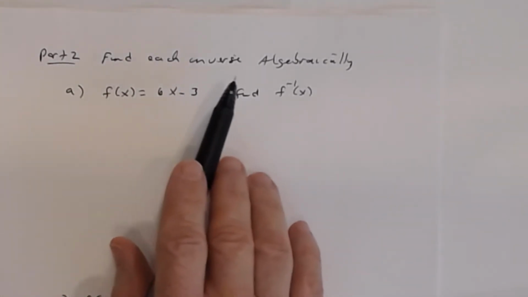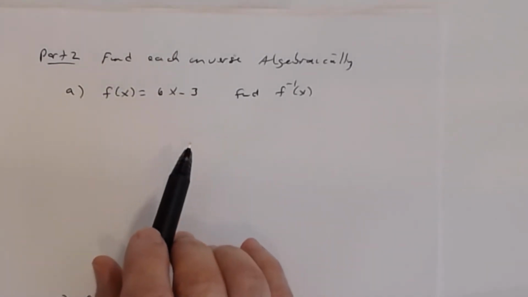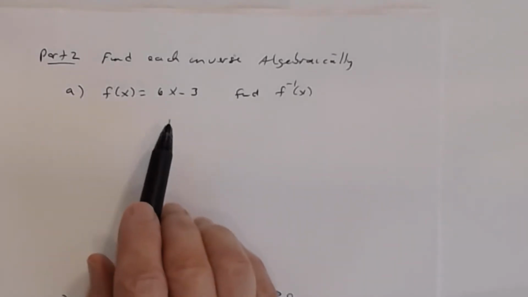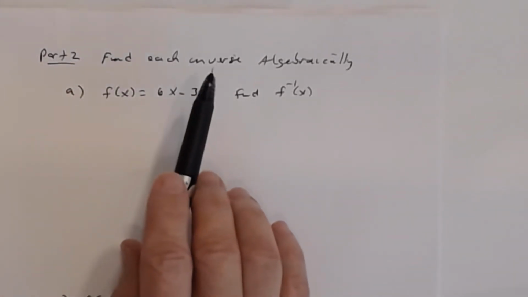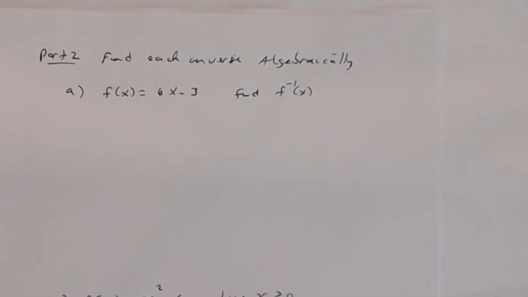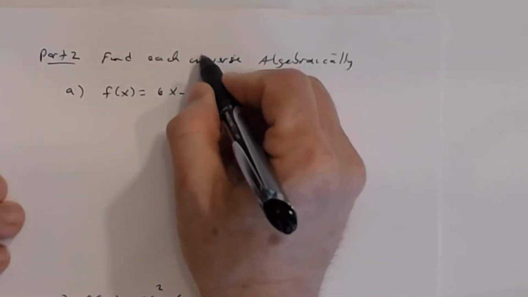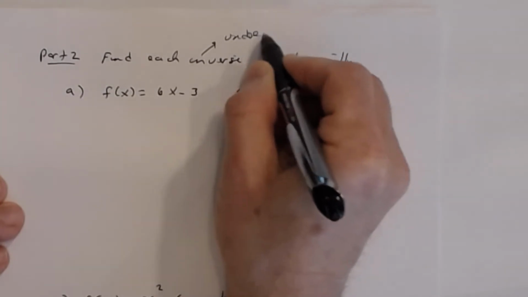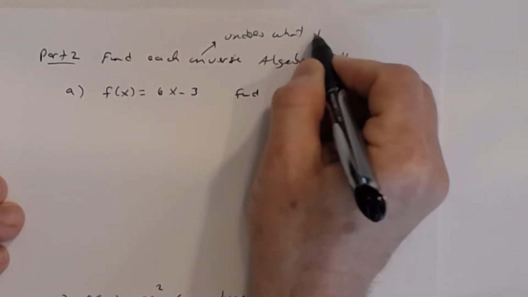The question is, how do I determine this algebraically? I'm about to show you the steps. It's very simple. As I go through this one, though, remember the inverse undoes what the function does. So let's write it like this: it undoes what the function does.